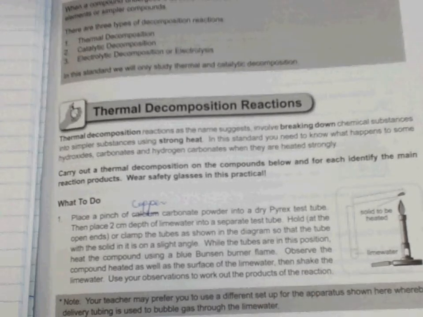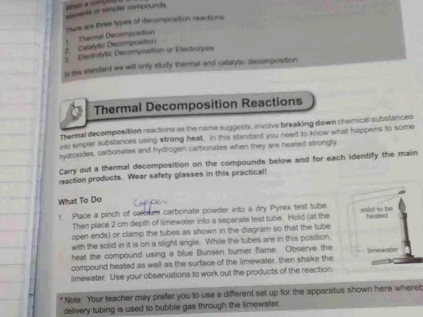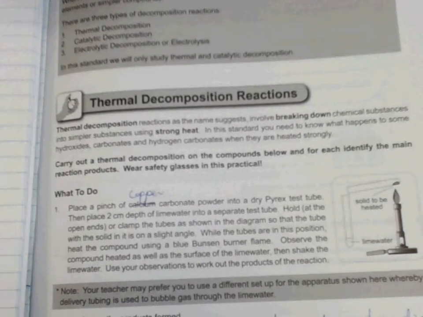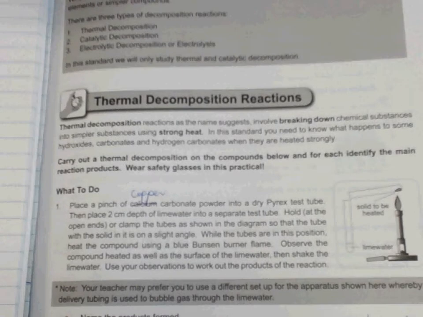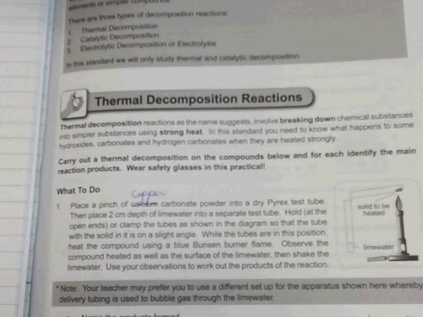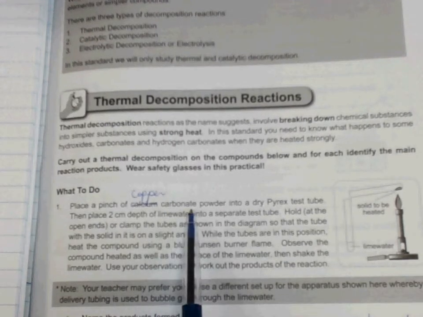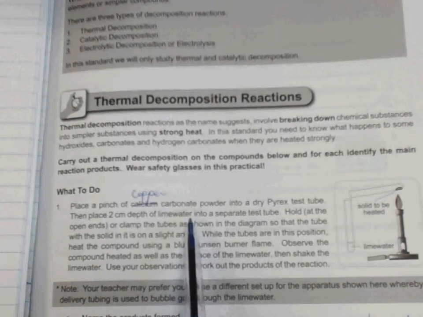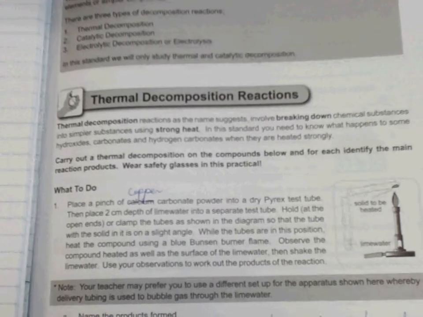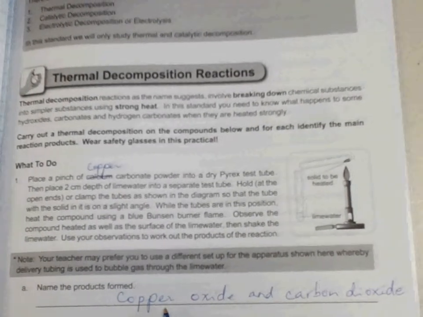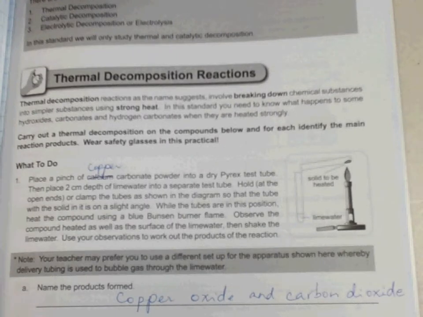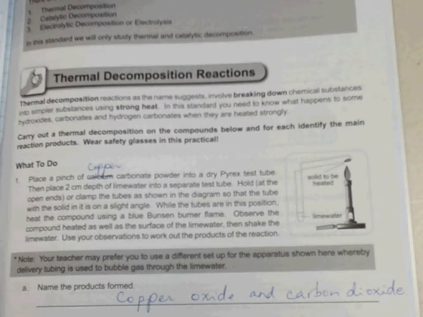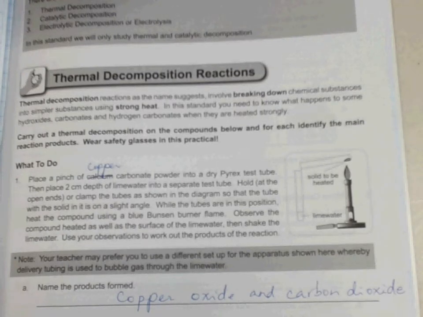Alright, so the first question here says, name the products that are formed. So take a minute and write down what the name of the products are. So we did this in our exercise books yesterday. Copper carbonate on heating breaks down to form copper oxide and carbon dioxide. Okay, so those are the two products that are formed. So you write this along with me as I go through the video. Now you can also ask the teacher to pause the video if you need to.